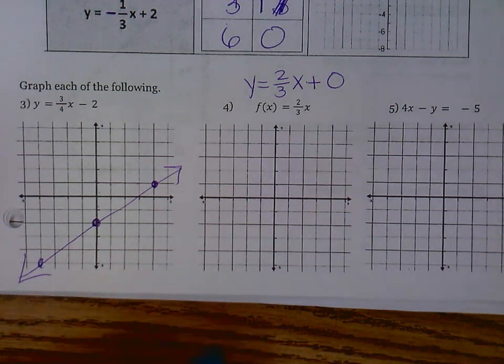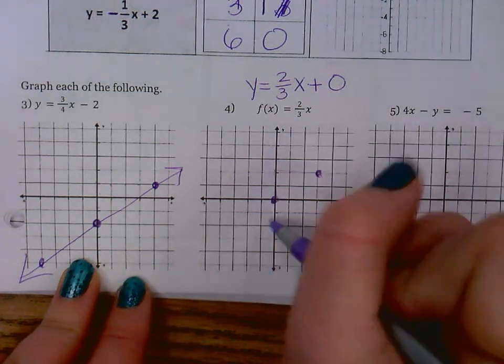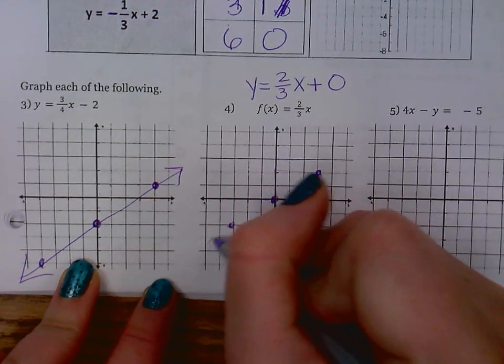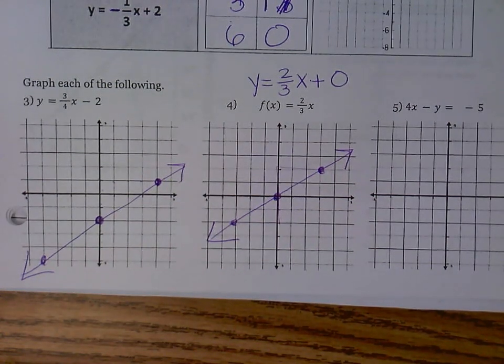So I'll put up this graph, which was up 2 over 3 down. Make sure you did 2/3 and not 3/2. You rise 2 and you run 3 for number 4. You guys trying the algebra steps to get it right? Don't look it up. What are you trying to do? Because you need to know how to solve.